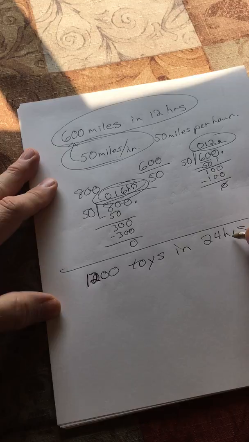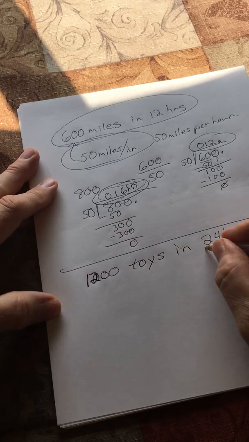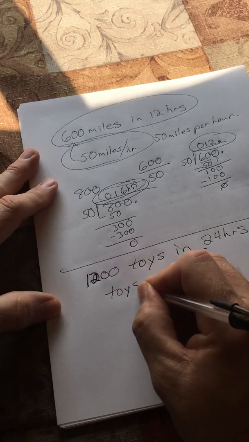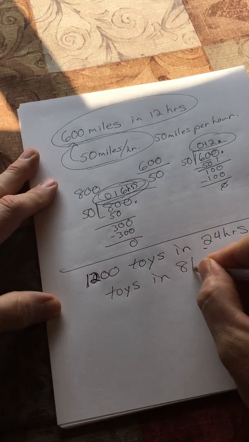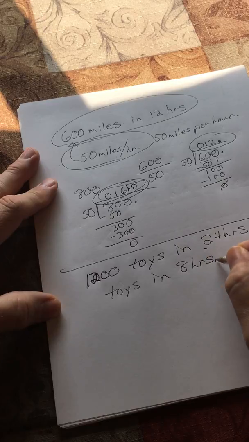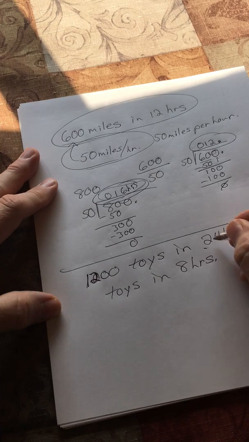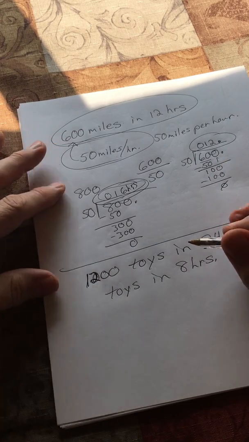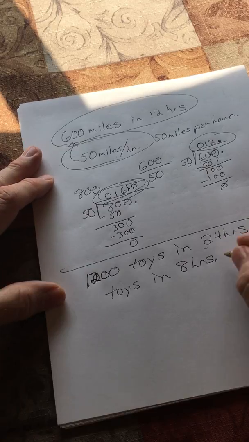Well, wow, I don't know. Well, we want to know how many toys in 8 hours. Well, we could try and figure out what percentage or what fraction or what decimal it is here. How about we find out the unit rate?